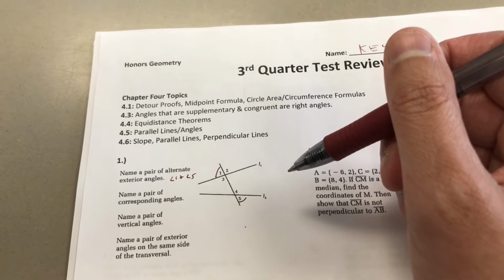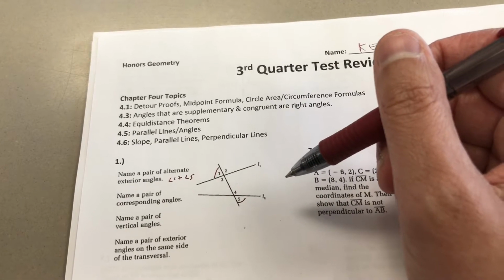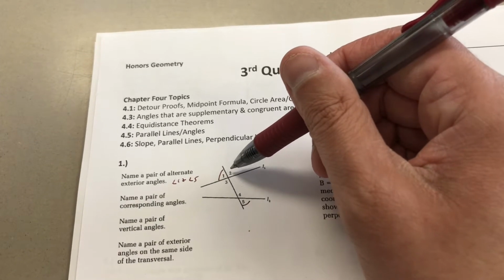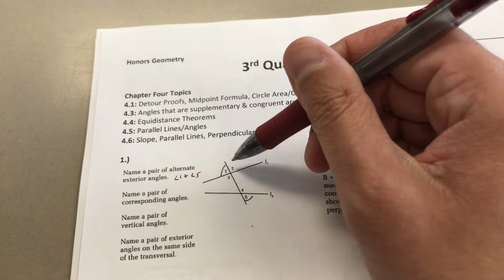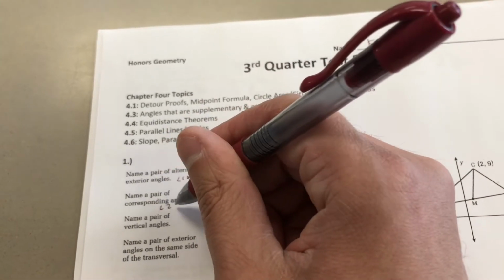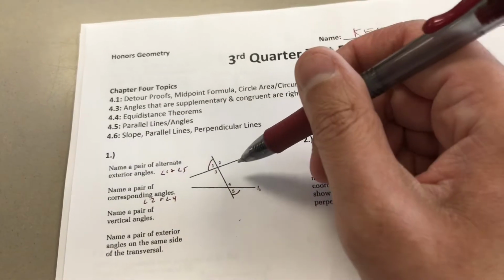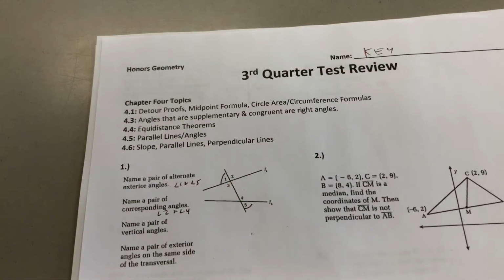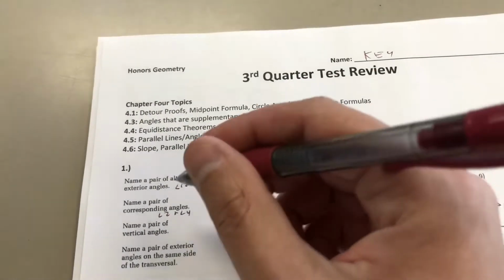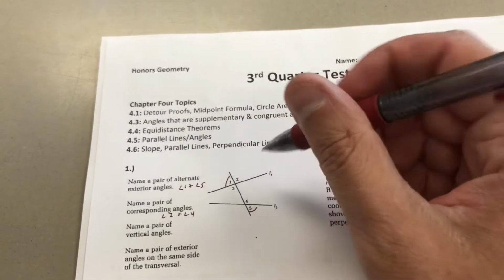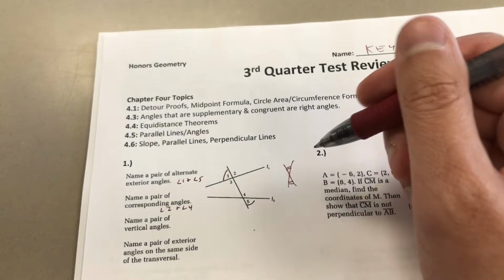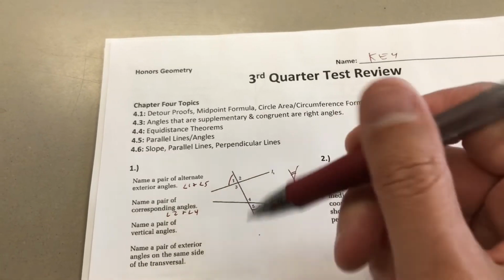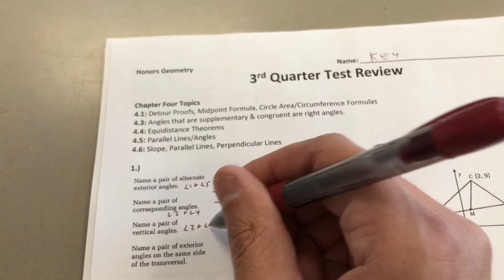A pair of corresponding angles, those are angles that are in the same position. So for example, angle 2 is on the top right, and angle 4 is on the top right on its line, same position. So angle 2 and angle 4. Notice, by the way, if the lines are not parallel, those corresponding angles are not necessarily congruent. A pair of vertical angles. Remember, vertical angles are formed when you have two lines crossing. They're opposite each other like this. So that would be something like angle 2 and angle 3.